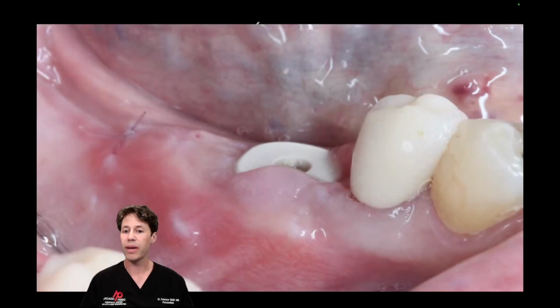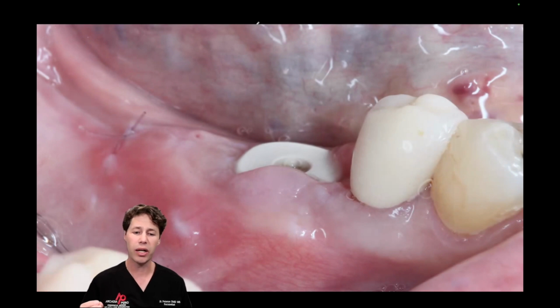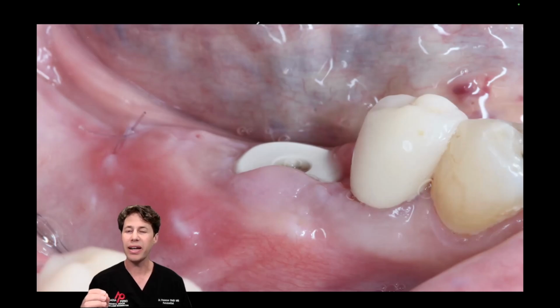So here we are at 2 weeks. Wonderful healing. That tissue is going to continue to shrink and remodel. We're at a nice depth. We're going to get good emergence. We're going to let this area heal for about 5 months or so. Even though insertion torque was 35 plus Newton centimeters, I tend to let these areas sit for a little bit longer. That's a personal preference.